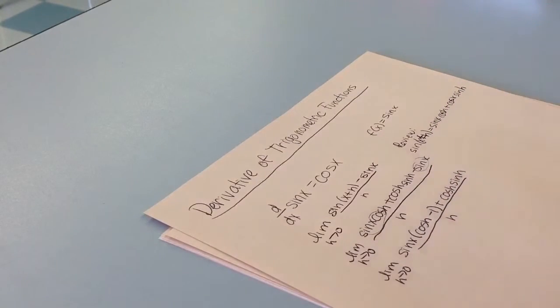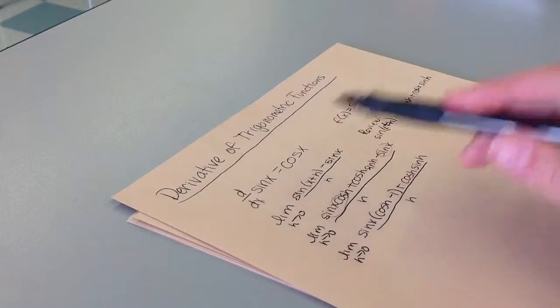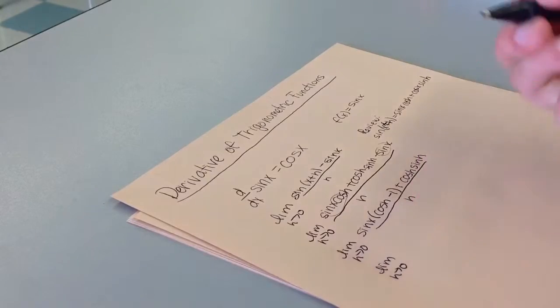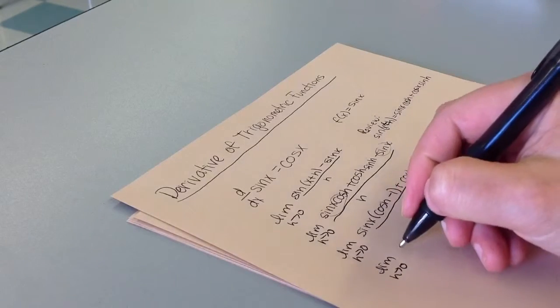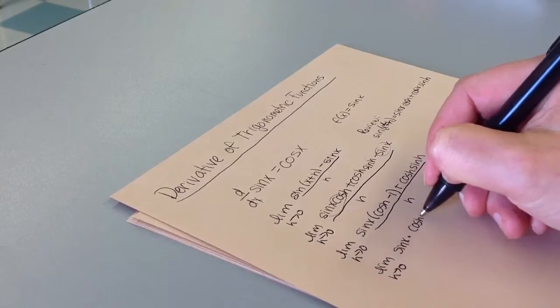Now I'm going to break it up. Remember, my goal is to show that this is all equal to the cosine of x. So the limit as h approaches 0, I'm going to split up this fraction as the sine of x times the cosine of h minus 1 over h.